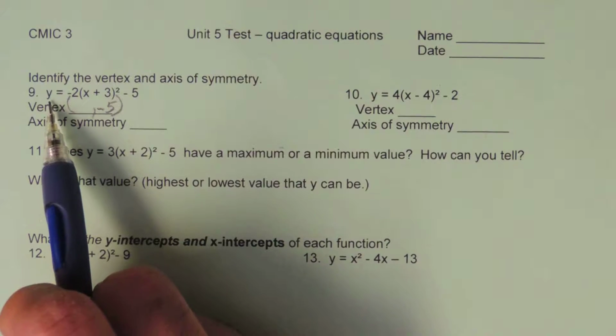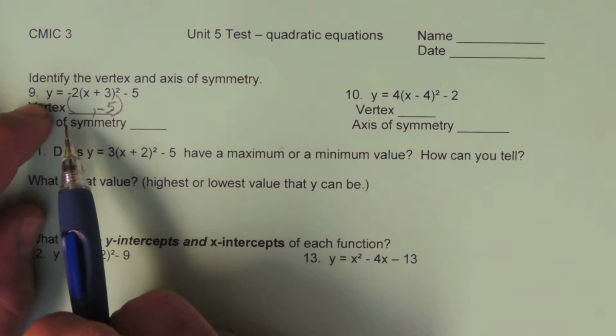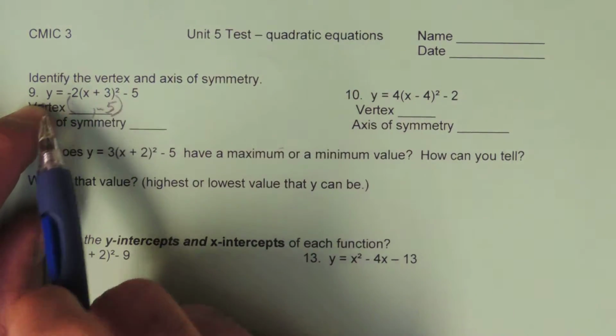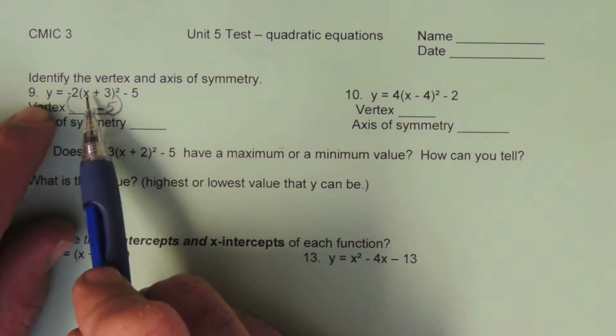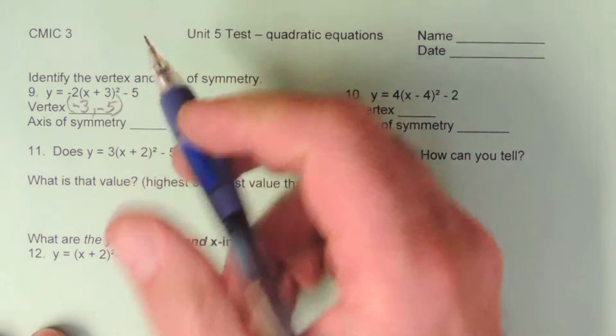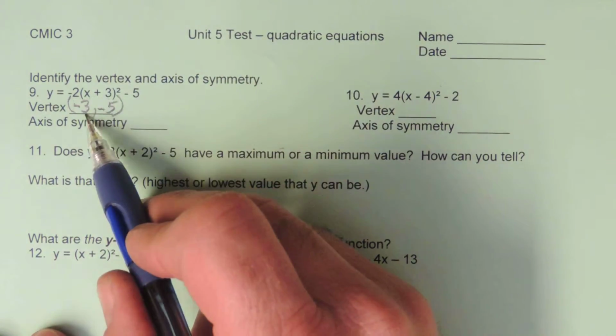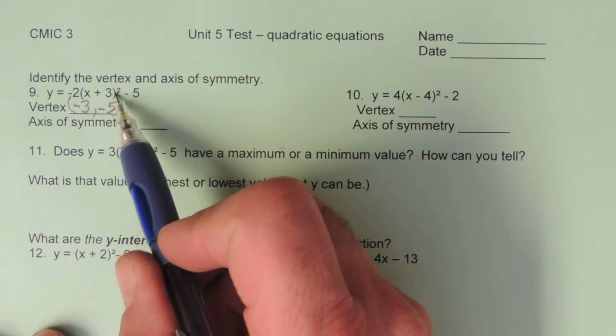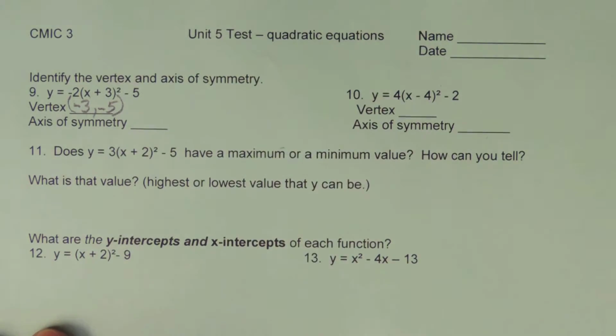If my y is -5, so I have -5 here, I have -5 here, that means this has to be 0. The only way it can be 0 is if x is -3. So I take this number and make it negative, or multiply by -1. If it were x minus 3, I would put a +3 there, but it's not.